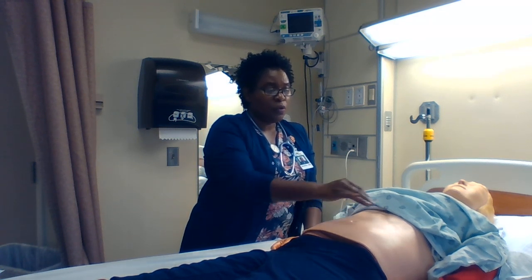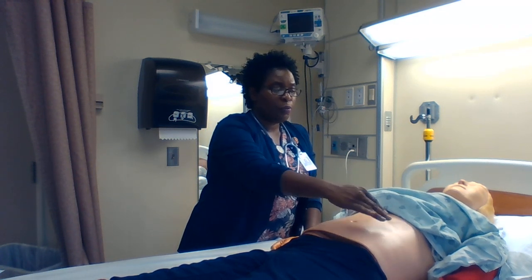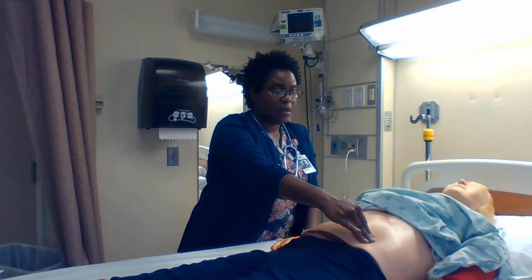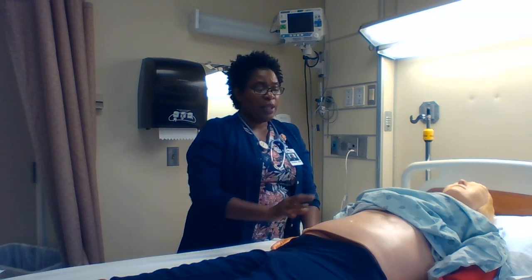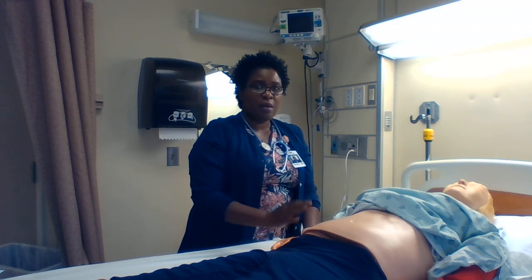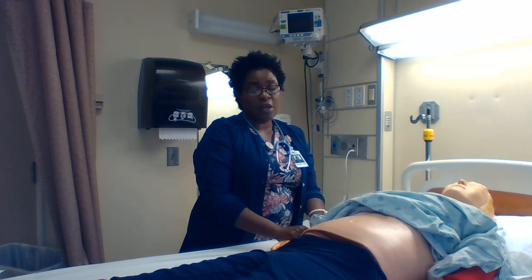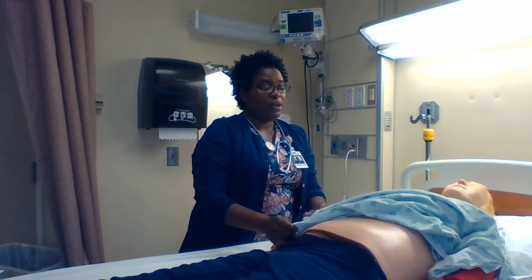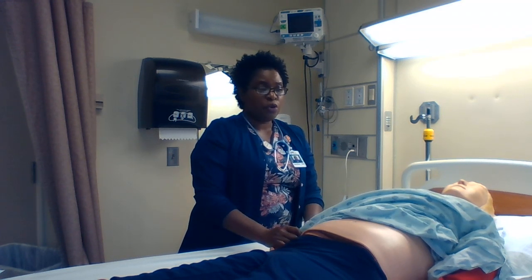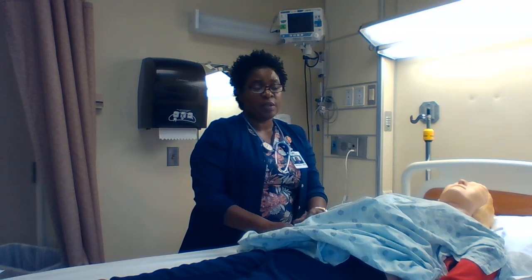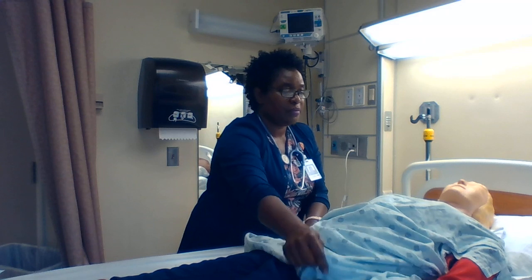So that would be acute rebound tenderness if you press down 1 centimeter into the abdomen, release quickly, and the patient complains of pain upon release. That is another red flag that you would want to notify the doctor about if the patient has positive rebound tenderness.